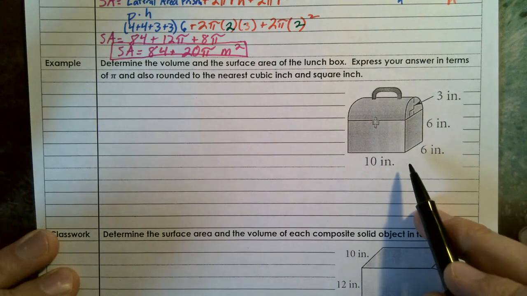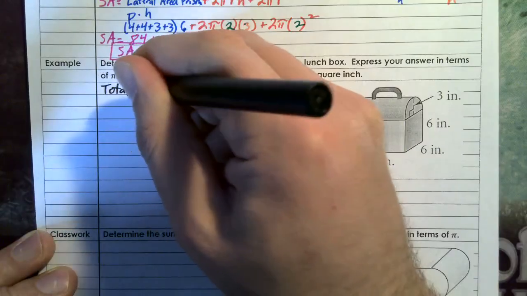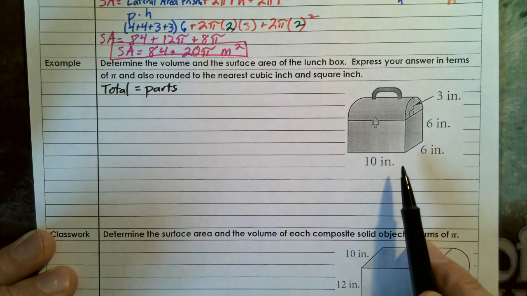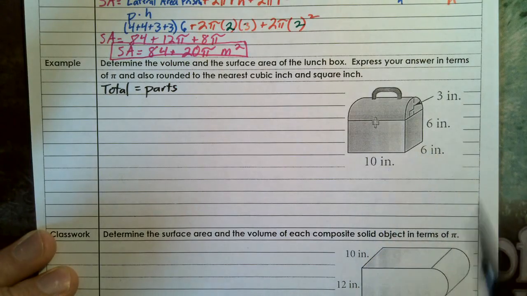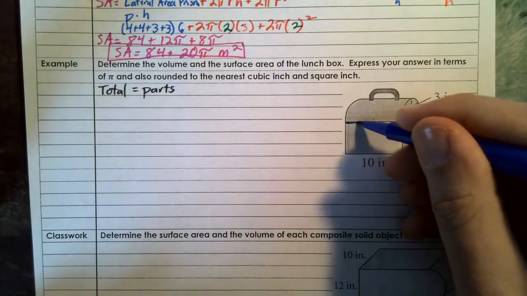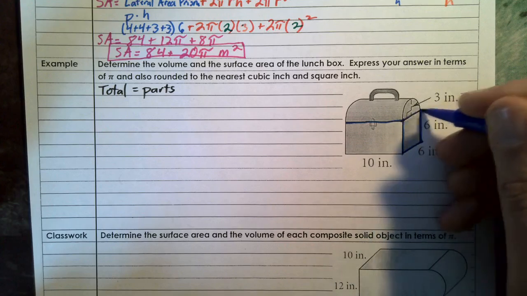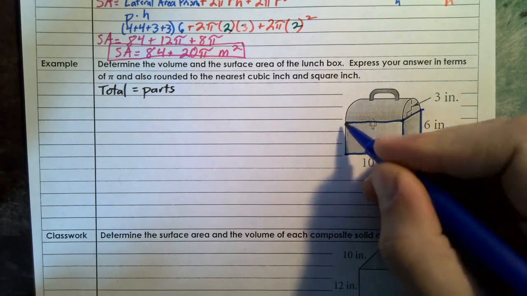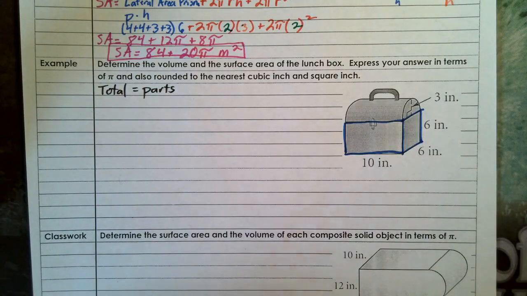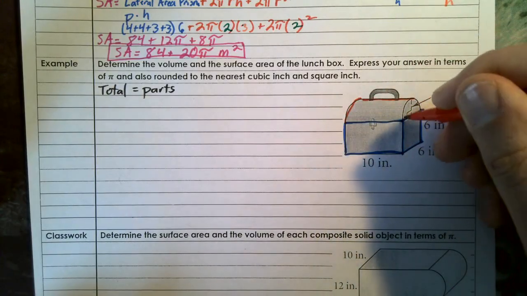So in this example, again, I want to think about total equals parts. And I want to think about what are the parts that I'm dealing with here. I've got a prism on the bottom again. So this shape down here is a nice prism. But then on the top of that lunchbox is a cylinder, but it's not a full cylinder this time.